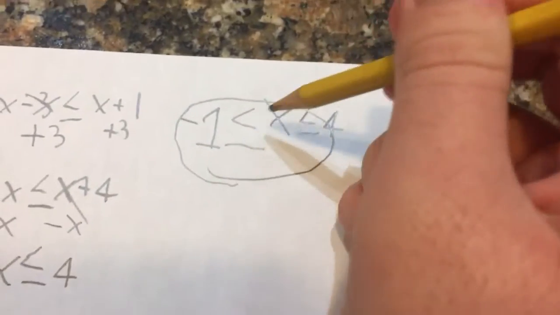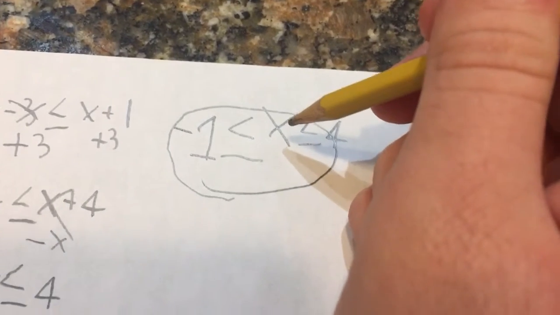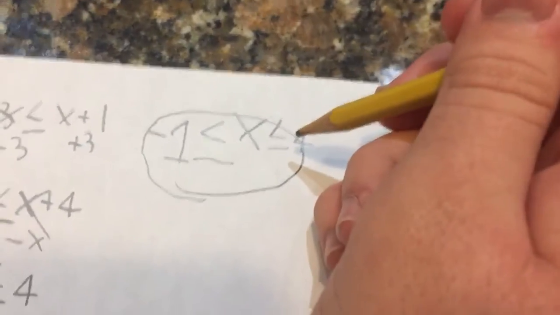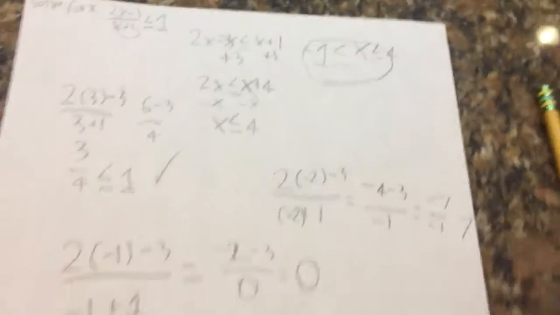We have if x is greater than or equal to negative 1 and less than or equal to 4. And that's how you solve this problem.